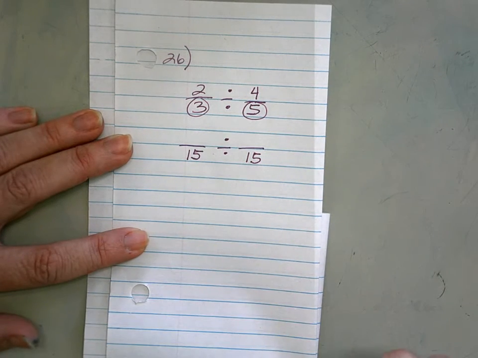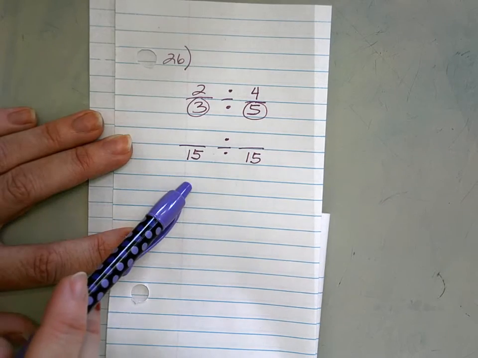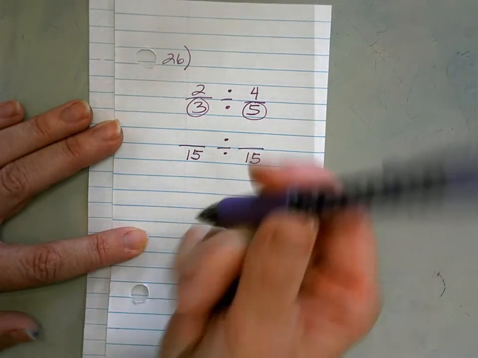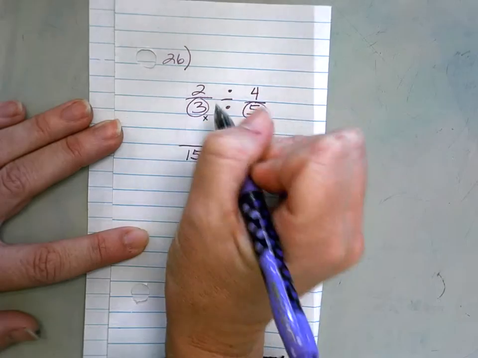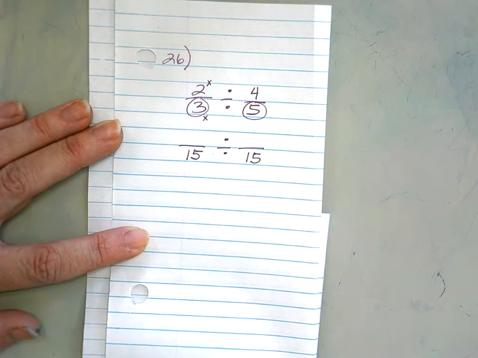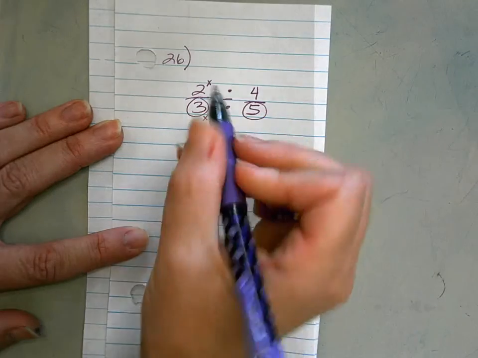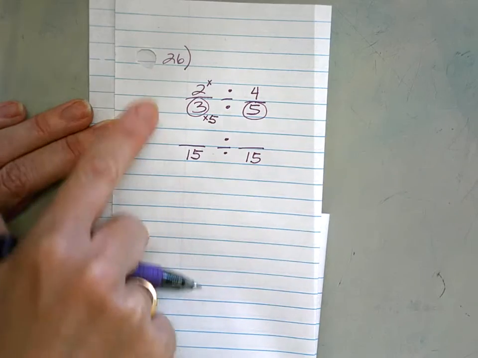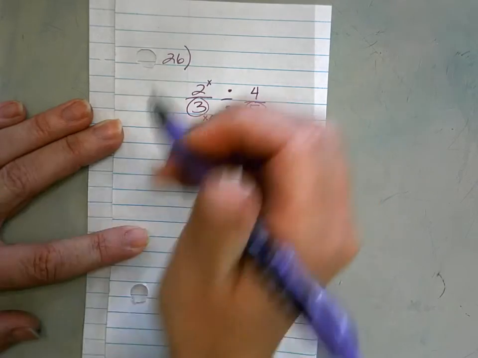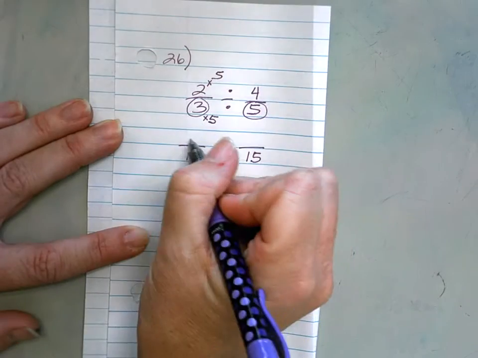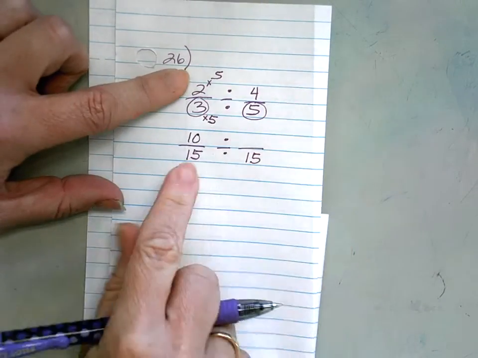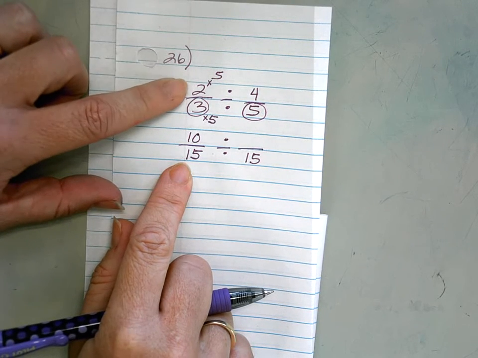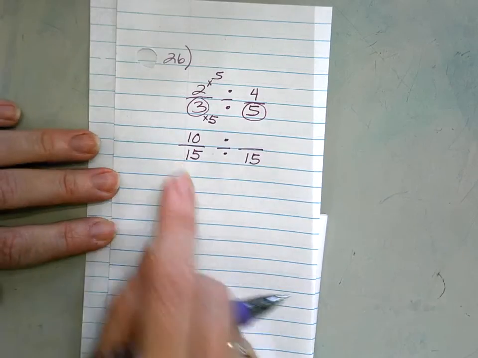So once we get a common denominator, we need to make equivalent fractions. If I change my 2/3 into something out of 15, I have to change my numerator and denominator by the same factor. So 3 times 5 changed my denominator to 15. I need to change my numerator by the same amount. 2 times 5 gives me 10. 2/3 and 10/15 are the same number. We're just giving them a different name.